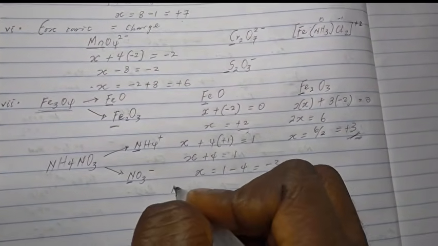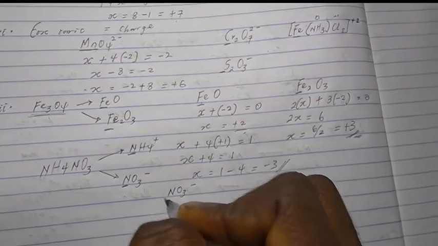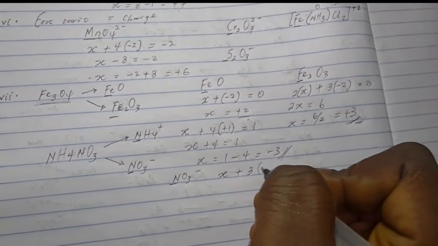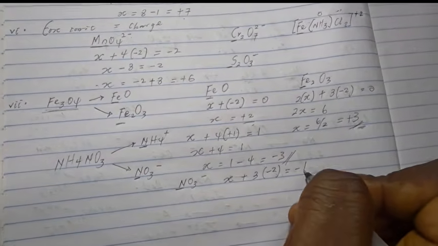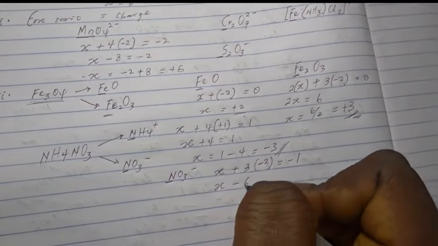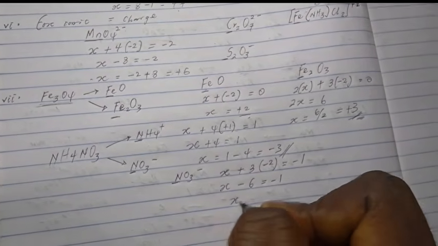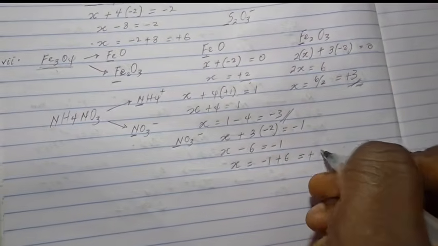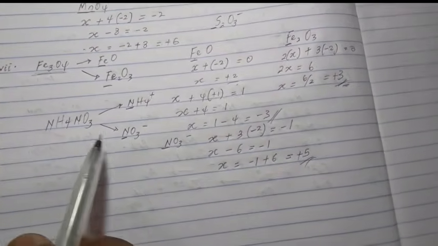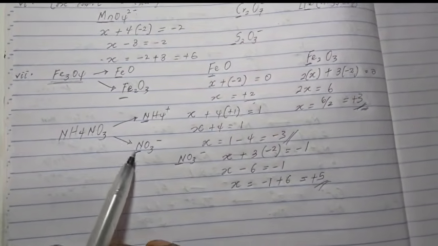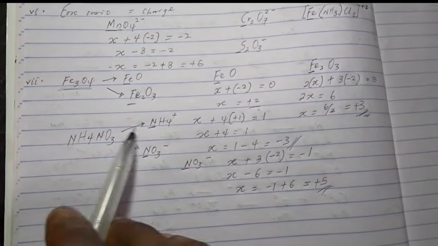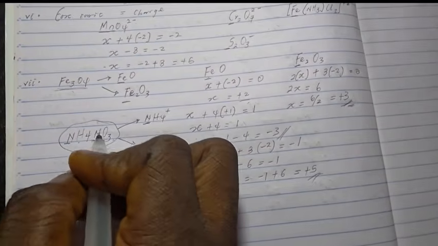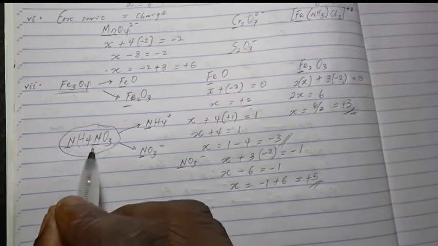Let's look at the next one, NO3 minus. That will be X now. So X plus 3 times minus 2 is equal to minus 1. So X minus 6 is minus 1. X is minus 1 plus 6, and that is plus 5. So nitrogen has an oxidation state of plus 5 in this place and an oxidation state of minus 3. So it has two oxidation states in this simple compound, which is ammonium nitrate. So that's what we have here.